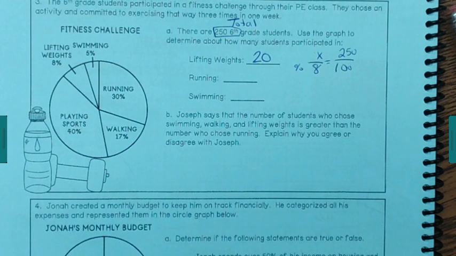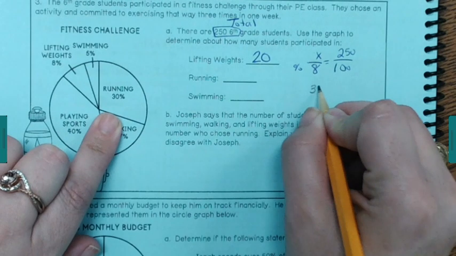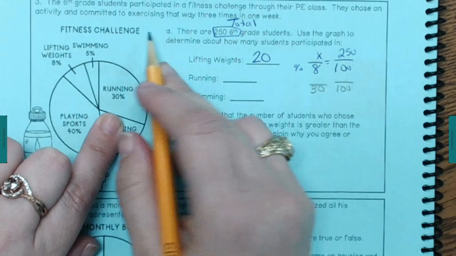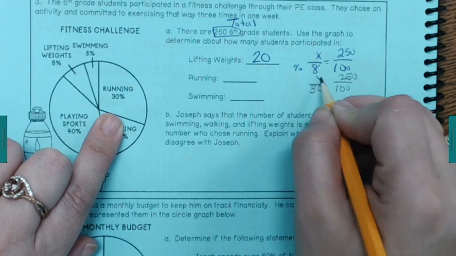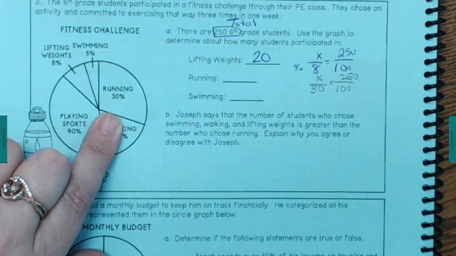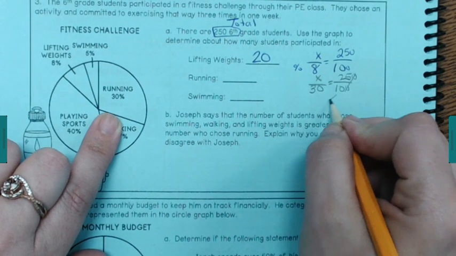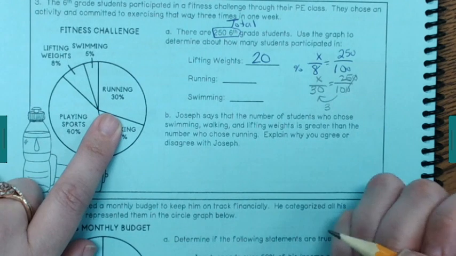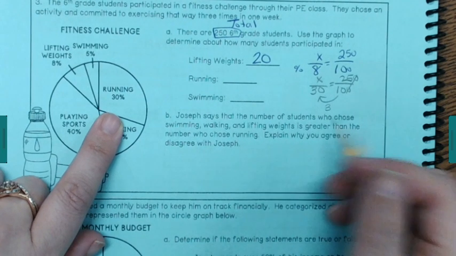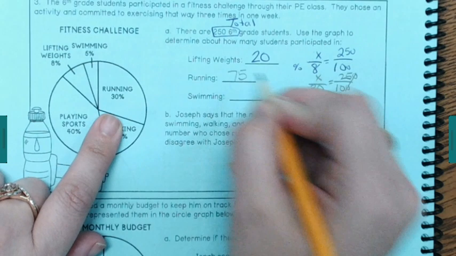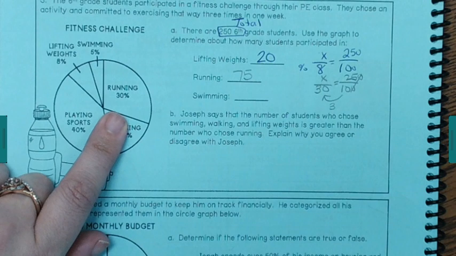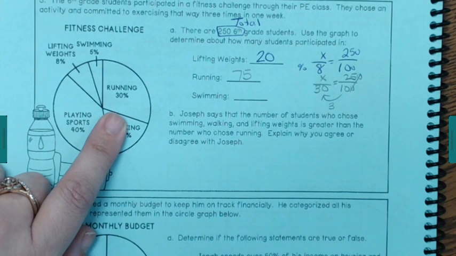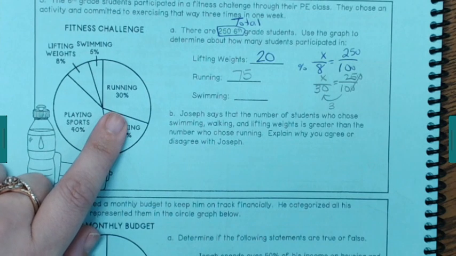The next one is talking about running. Running is 30%. I know that percent goes on the bottom. I know 100 goes on the bottom. And I know there's 250 students. No shortcut. Cross multiply? Yeah, cross multiply. I mean, you could simplify and make a shortcut. If you simplify, there's a shortcut. But if you want to cross multiply every time, you just go for that. It's not wrong if you just cross multiply and divide. But my goal is I don't want to pick up a calculator, so I'd rather try to make it easy. And you get 75. Again, algebra works every time.